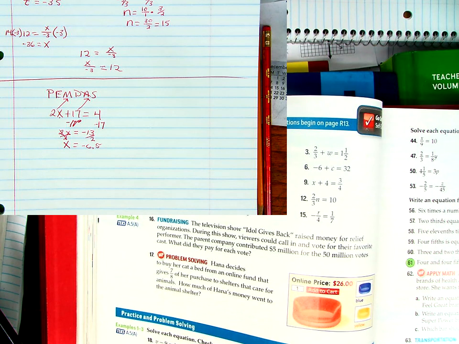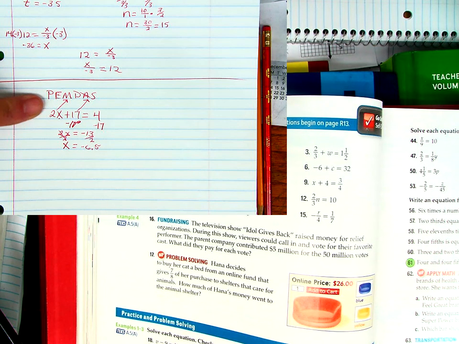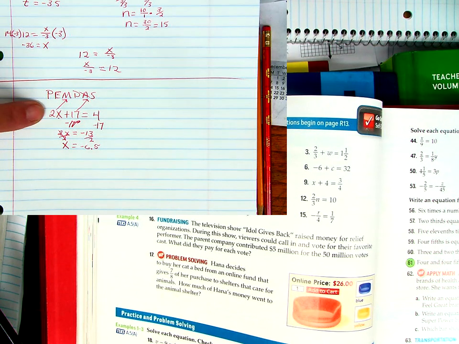Now you're not going to have to write PEMDAS at the top of your paper. I did this because I want to imprint in your mind when you're solving multi-step equations, 99% of the time you're going to start with whatever's being added or subtracted and take care of that first. Then you'll move on to whatever is being multiplied or divided.